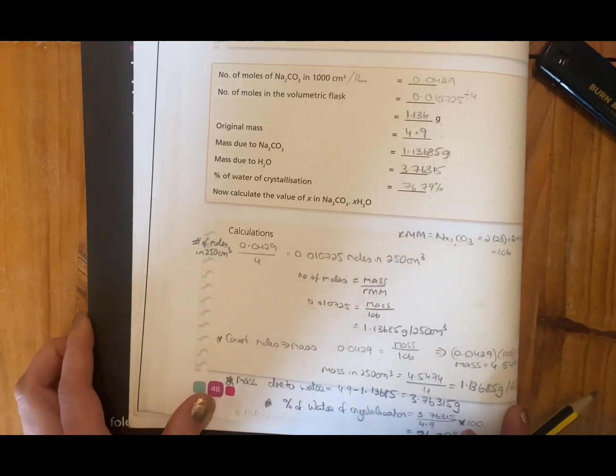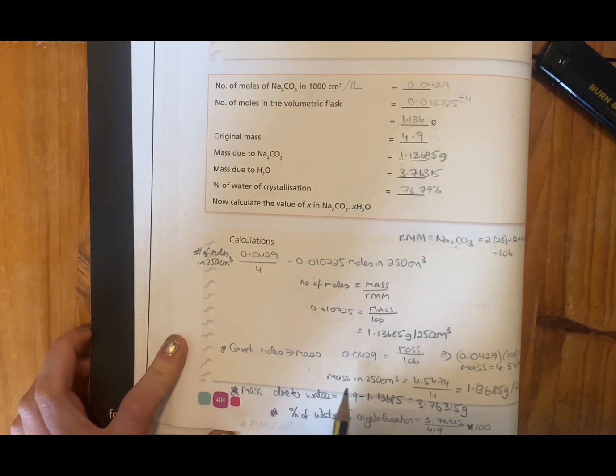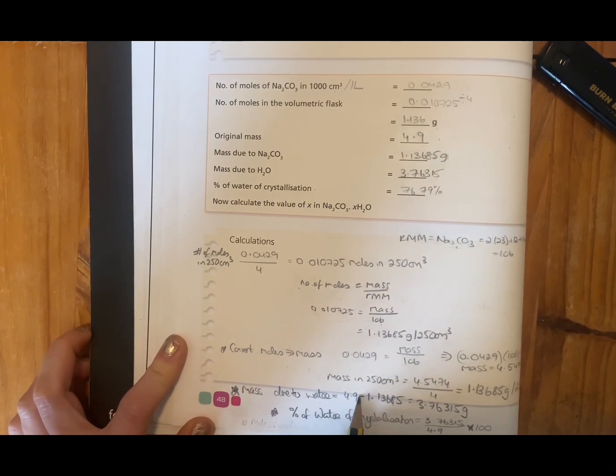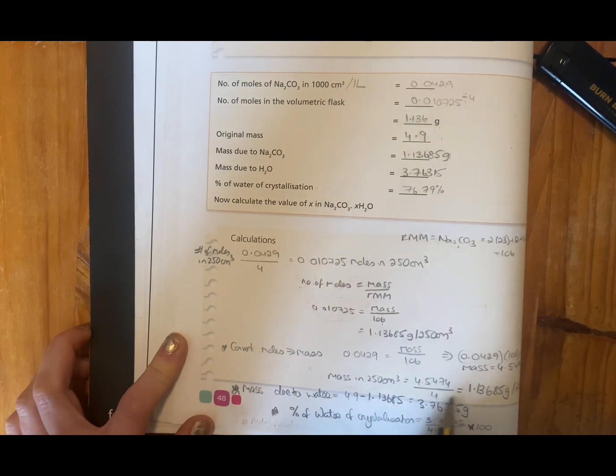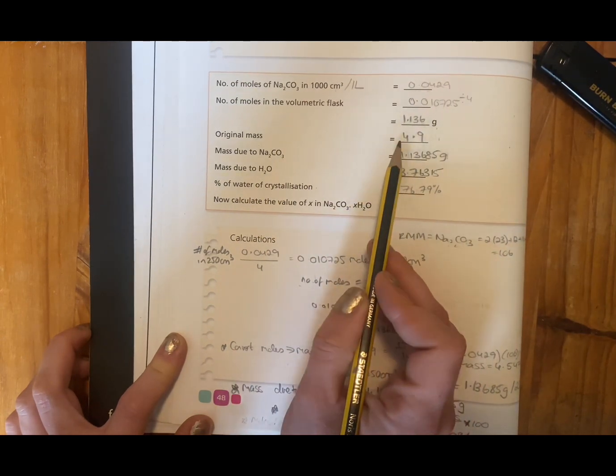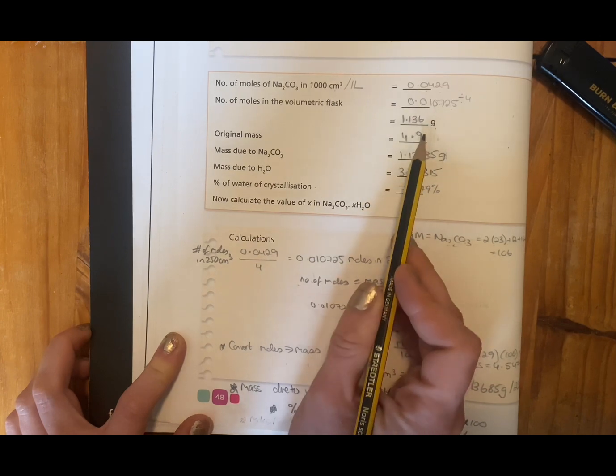So if we come down here, the mass due to water is written in here. Originally, we take the 4.9, which is how much solute we weighed out. This amount of grams is due to our sodium carbonate. That's what we figured out from the titration, that there was that much sodium carbonate present that reacted with our acid. If you take those away from each other, that leaves the rest of the substance that was in the solute, which has to be our water of crystallization. So this amount links to the mass due to water. So you're going to take this value away from the original mass.